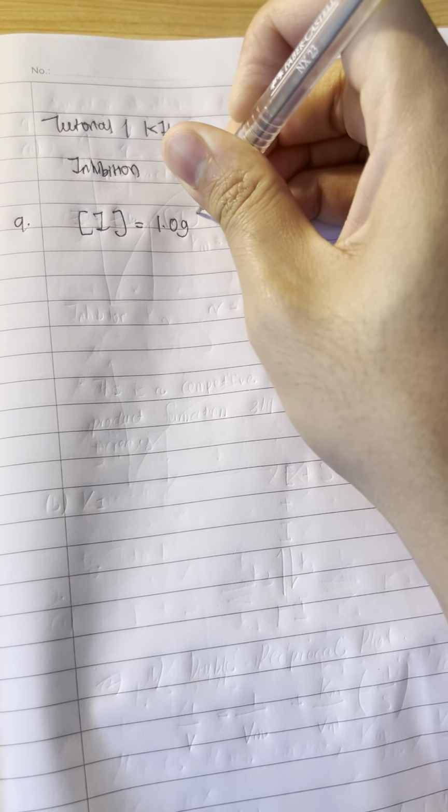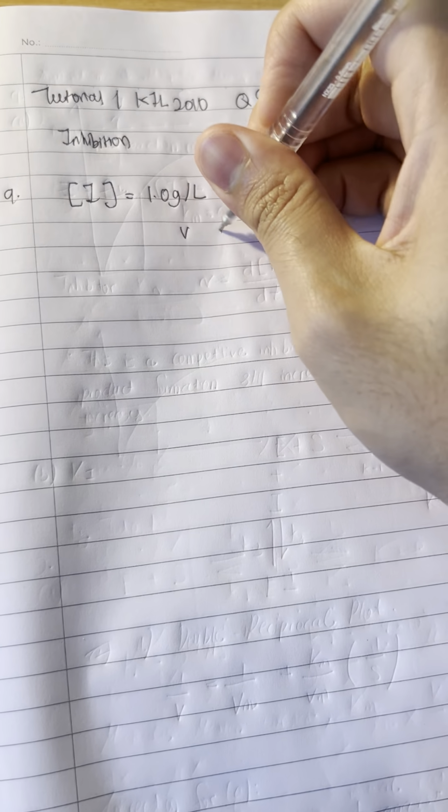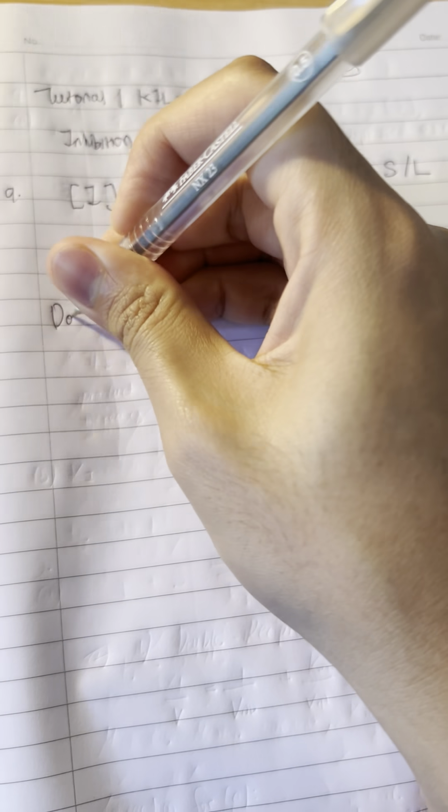So question 9 is talking about an inhibition that has the concentration of 1 gram per liter, and we are also given that this is a Km, which is 9.2 gram substrate per liter. So given V and S in this form, there are values that we need to find. We are already given the values of V and S, but in what way do we need to express them in order to find whether it's competitive or non-competitive? So later we'll be using the double reciprocal plot.